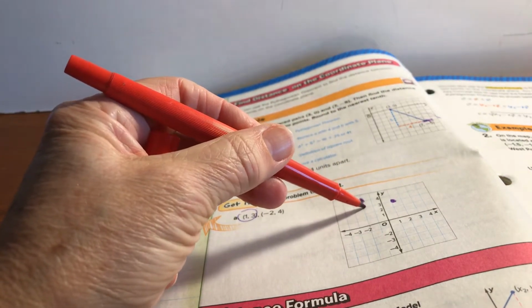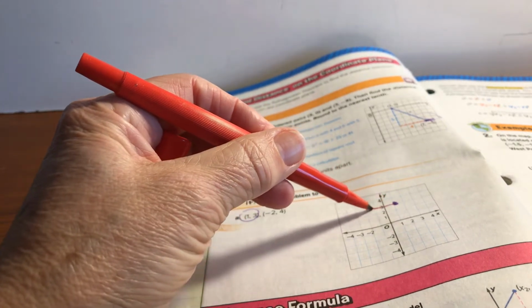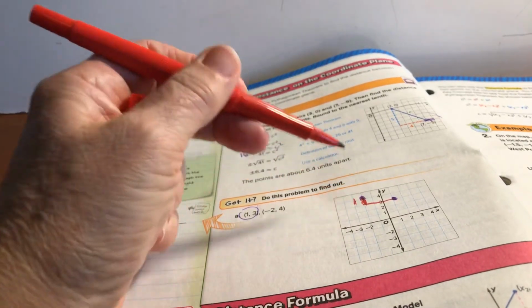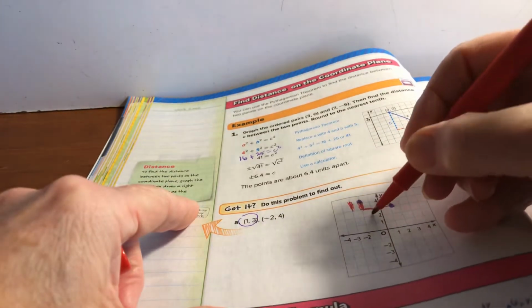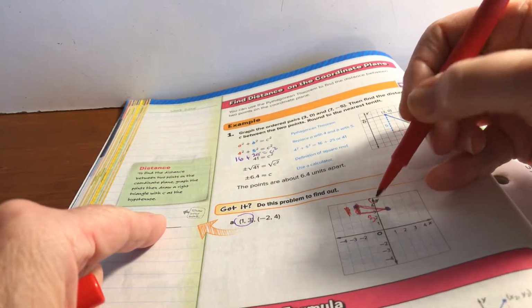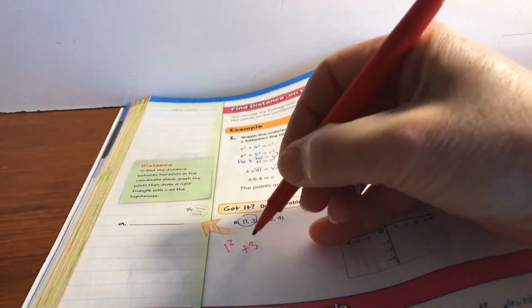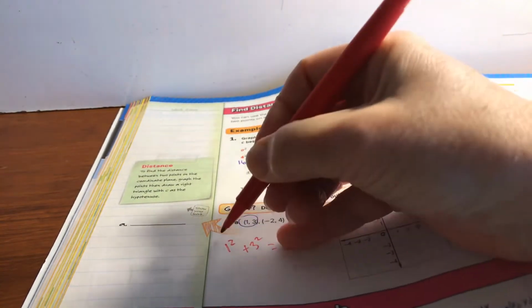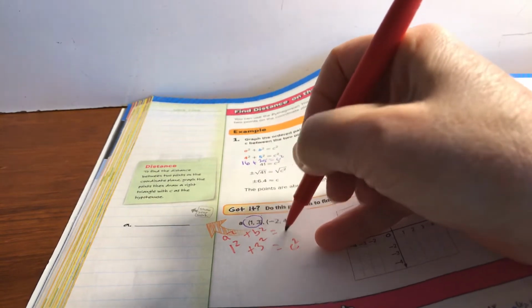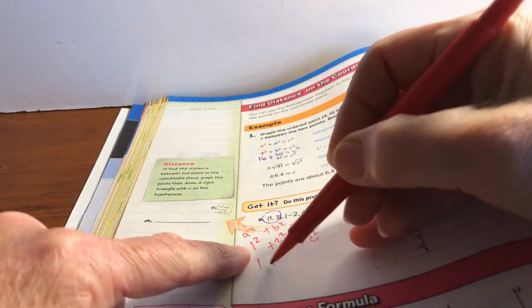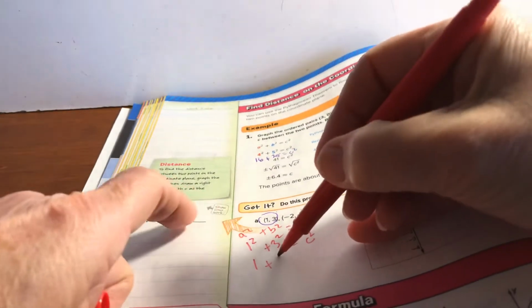I'm going to go down a block and then right 3 blocks, as if I were driving on the roads. So this was 1 unit. This was 3 units. My job is to find this distance, that hypotenuse. That's going to be your c. The math problem: 1 squared plus 3 squared equals c squared, A squared plus B squared equals C squared. 1 squared is 1. 3 squared is 9.